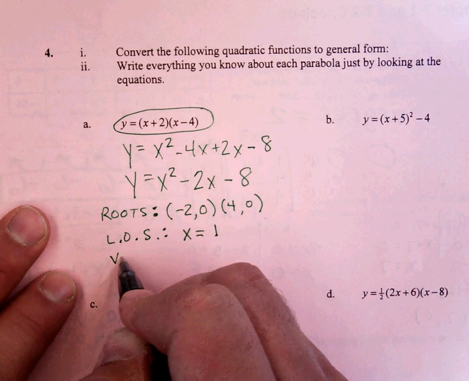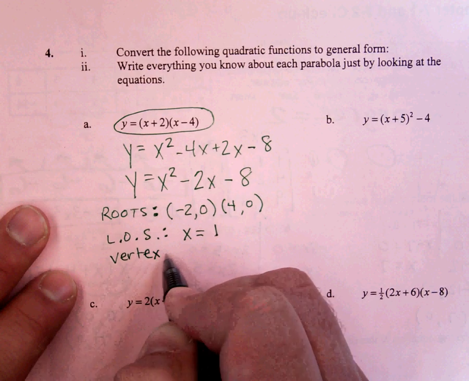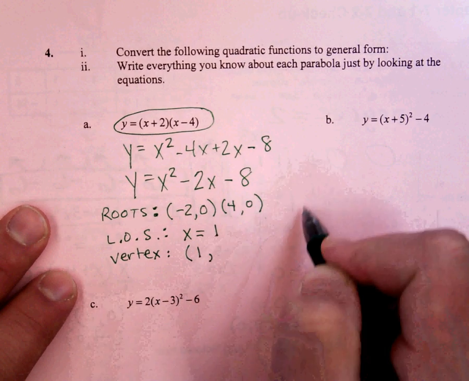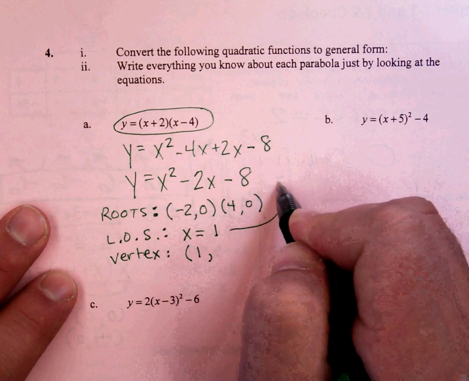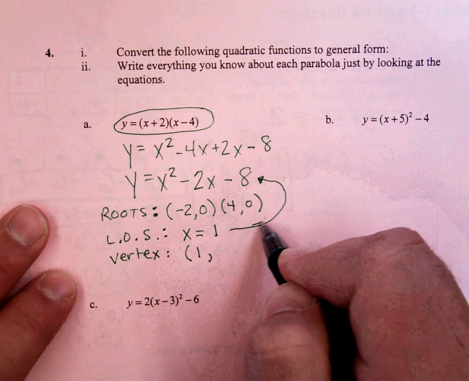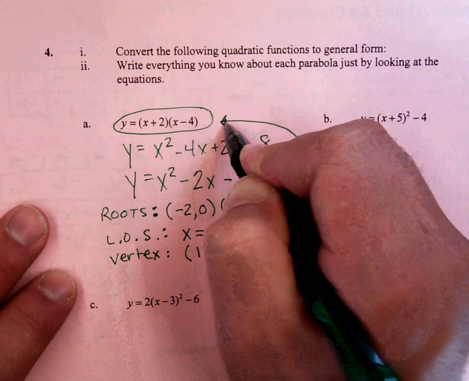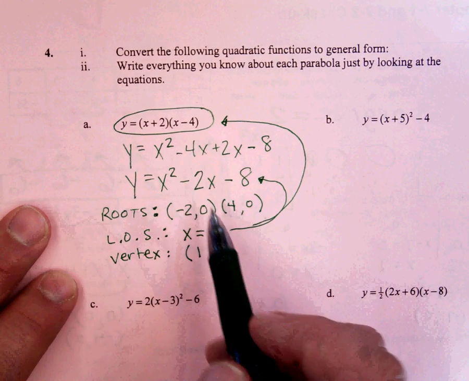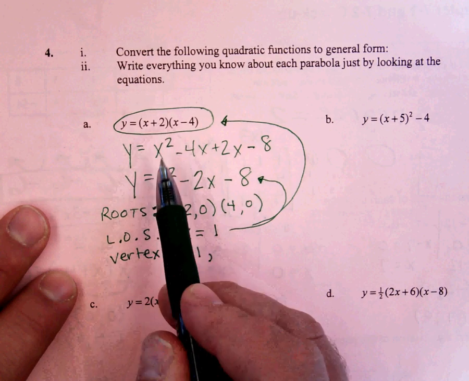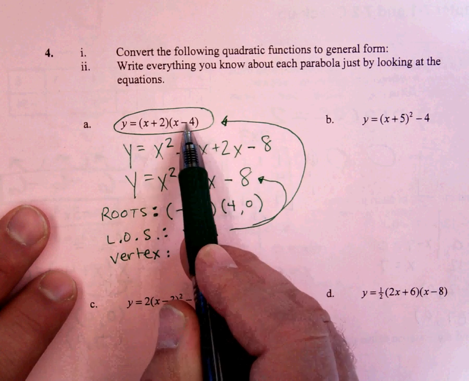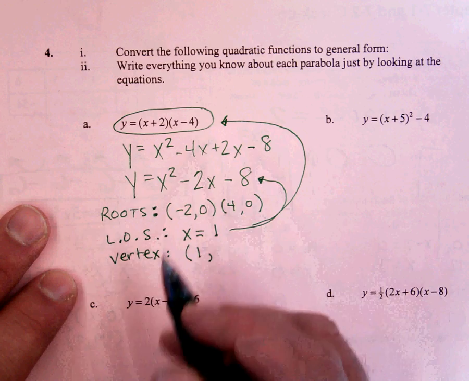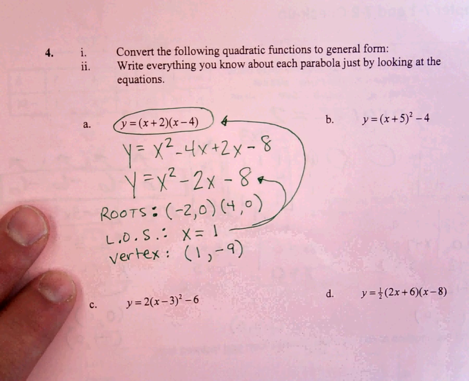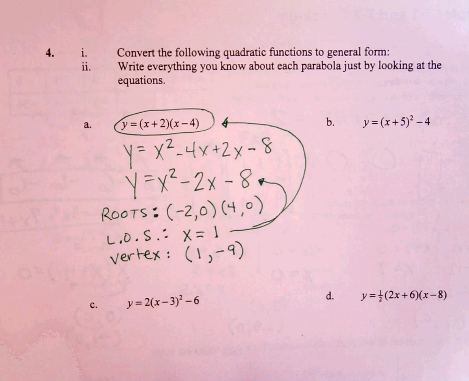To find the vertex, you can use the line of symmetry, which is 1, and plug it into the equation. You can either plug it into the general form, or you could plug it into factored form to find the y value that goes with it. Let's do the factored form. 1 plus 2 is 3. 1 minus 4 is negative 3. 3 times negative 3 is negative 9. So that's the vertex of the parabola, (1, -9).